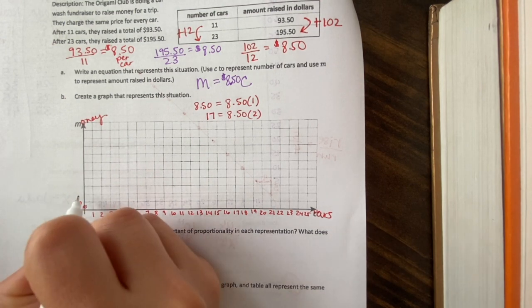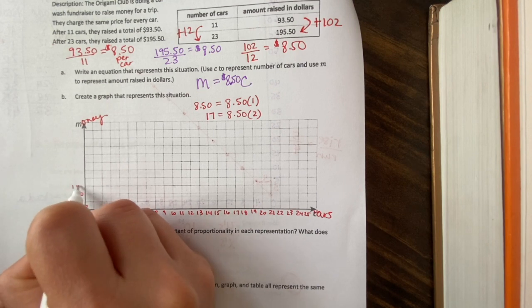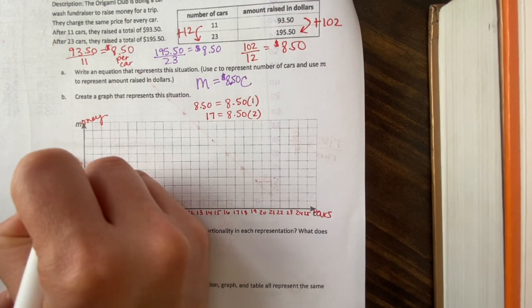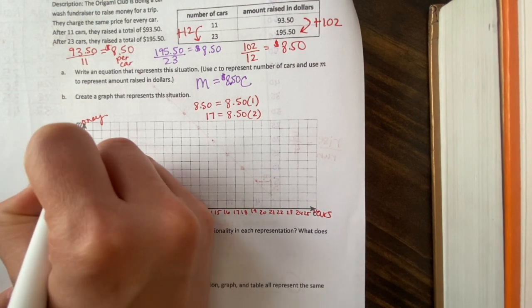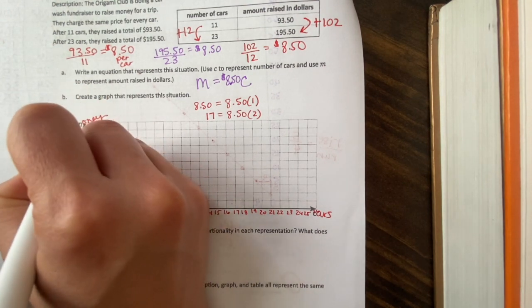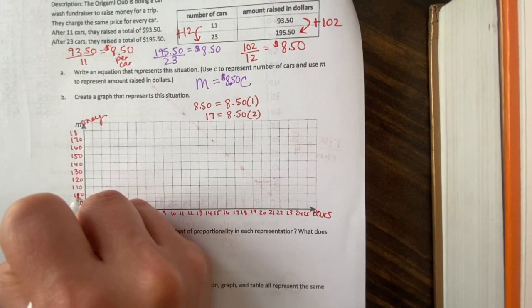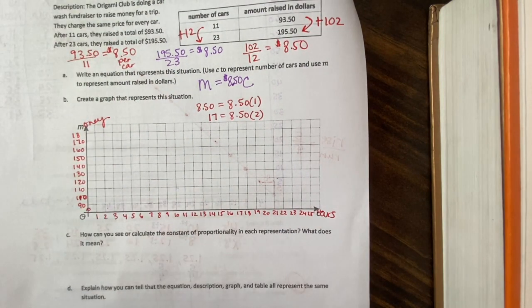Maybe 10. So 100, 110, 120, 130, 140, 150, 160, 170, 180. That's not going to work. I guess I got to count by 20. So 110. Sorry.